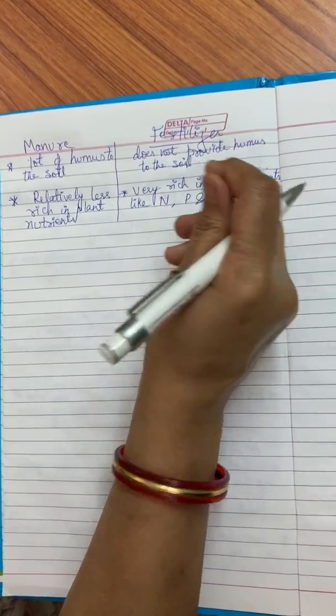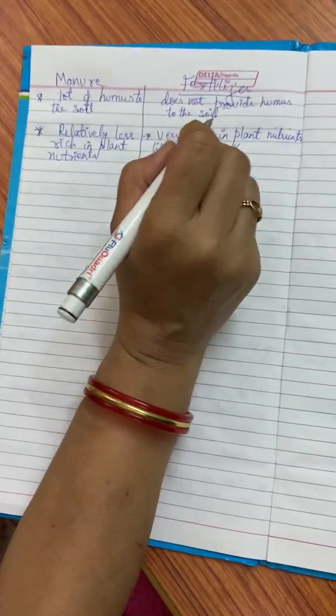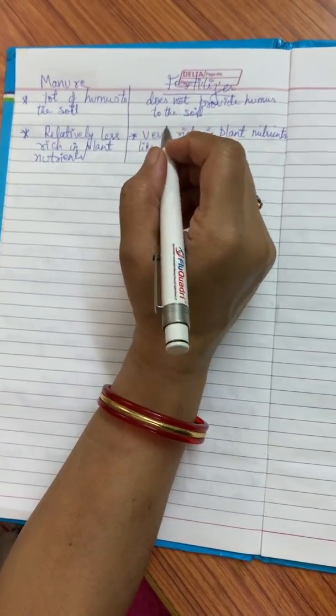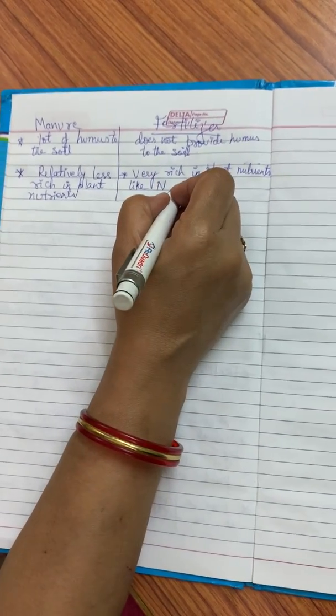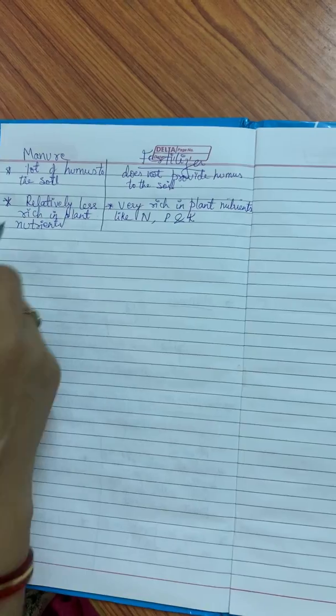Fertilizers are specific in action, that is, if a plant is deficient in nitrogen, we are using the nitrogenous fertilizer. If any soil is deficient in phosphorus, we are providing the phosphatic fertilizer.